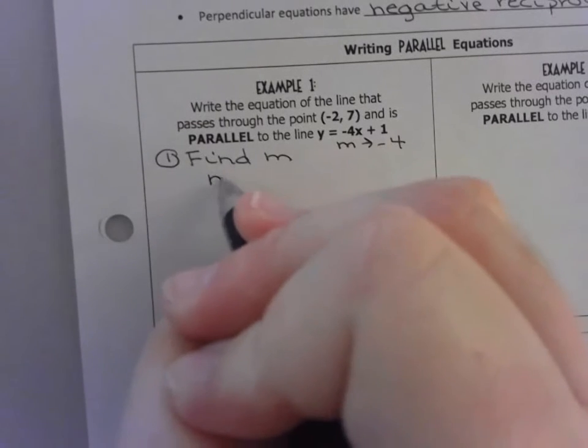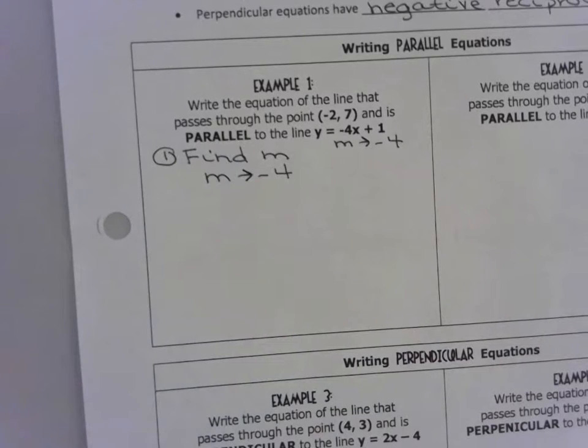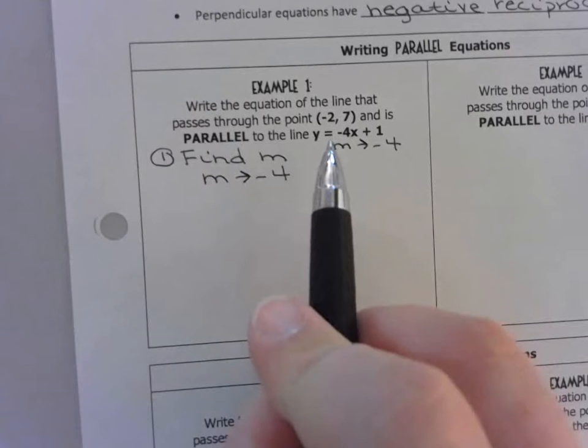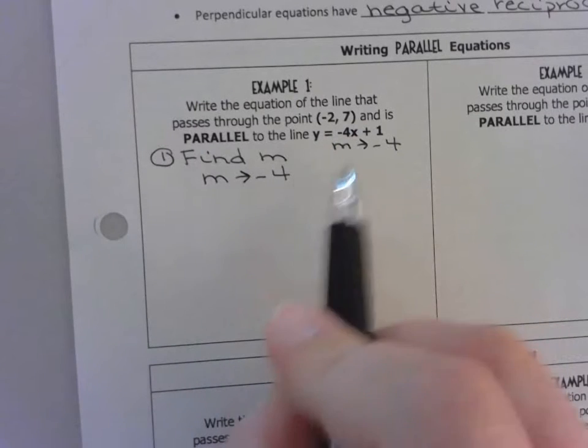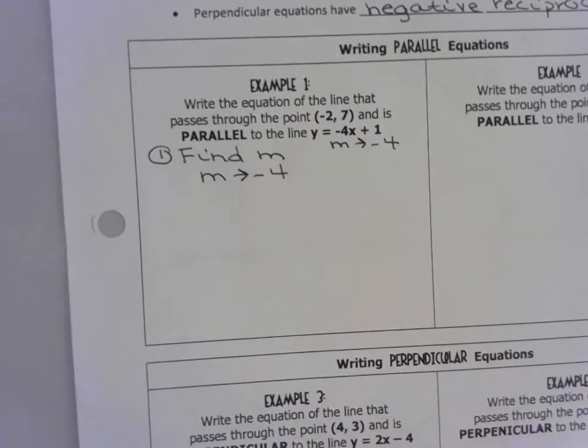So what you need to keep in mind is I am writing a brand new equation. If I know it is parallel to this line, then I know the slopes are the same. So if the slope of this line is -4, then the line parallel to it is also going to have a slope of -4.